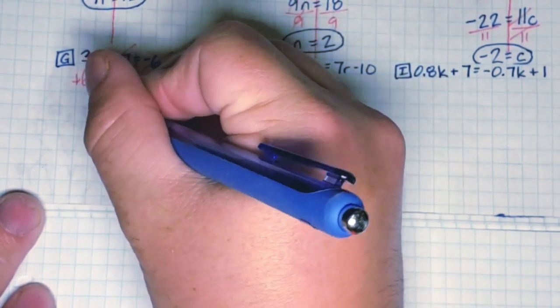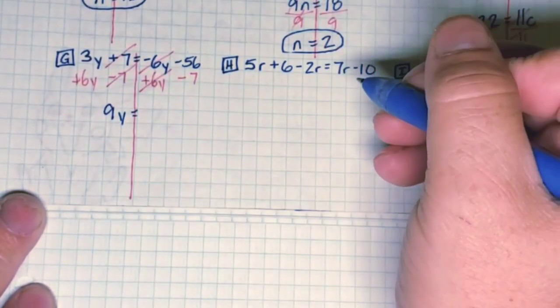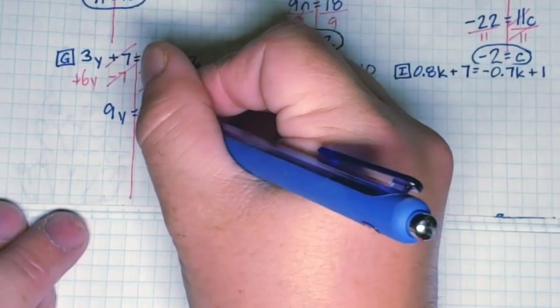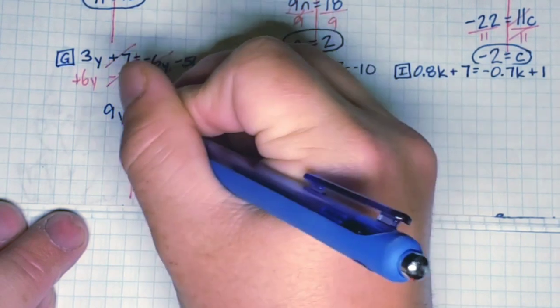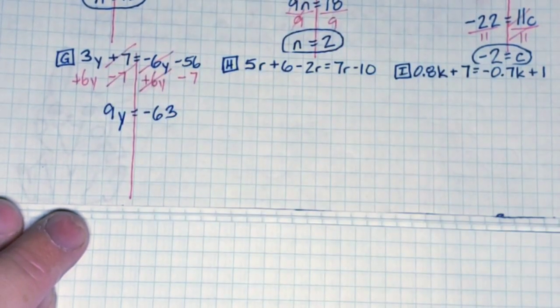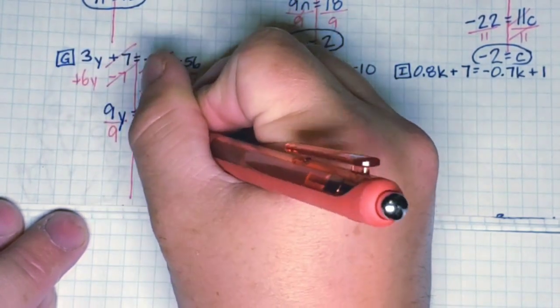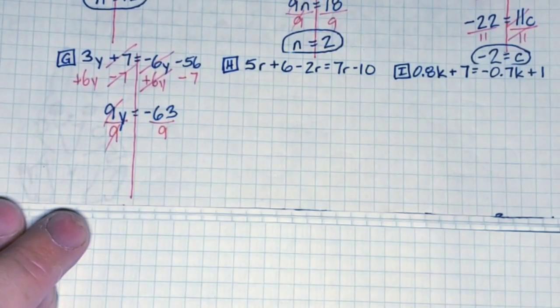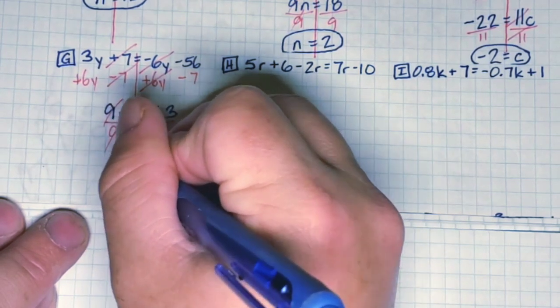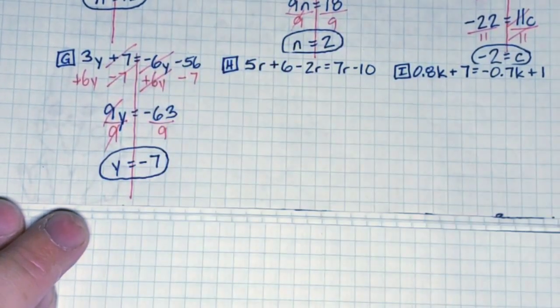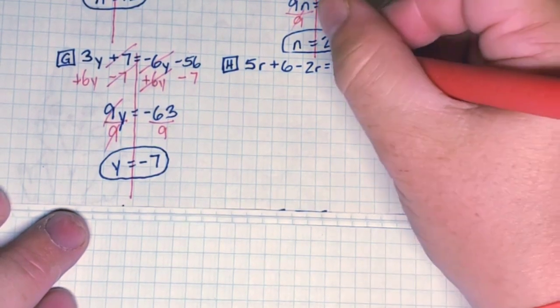3y plus 6y is 9y. And then negative 56 minus 7 would be negative 63. All right, now it's a one step. We divide both sides by 9. That leaves me with y equals negative 7. All right, letter H.